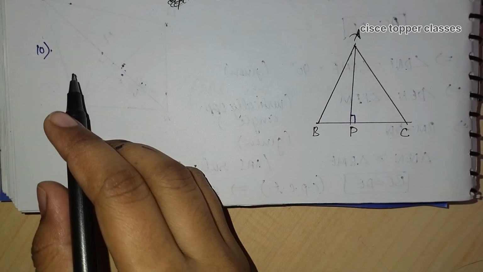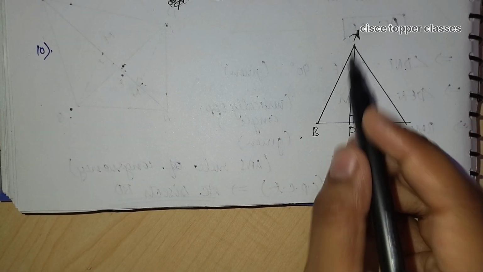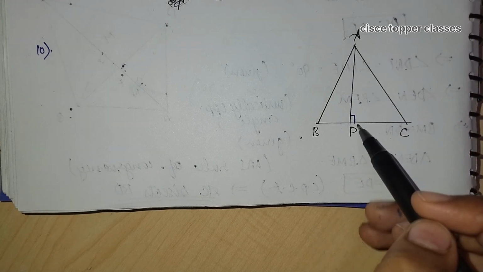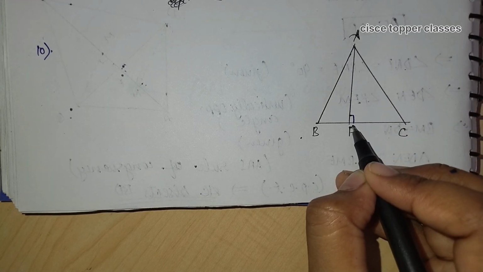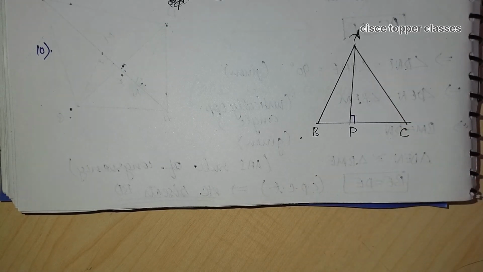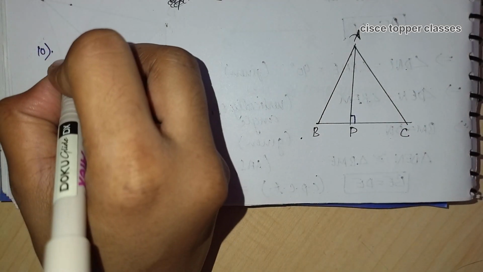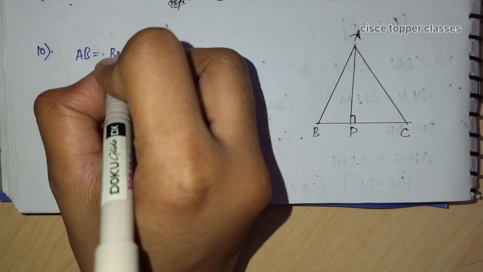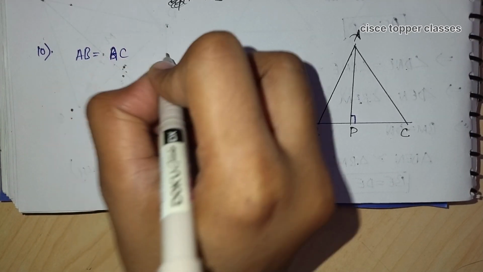Now let us solve the 10th question here. ABC is an isosceles triangle with AB equal to AC, and draw AP perpendicular to BC. This is perpendicular, 90 degrees, to show that angle B is equal to angle C. Simply we can write the given information firstly. AB is equal to AC here.